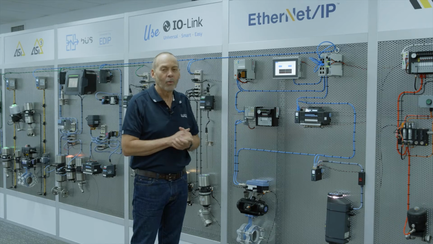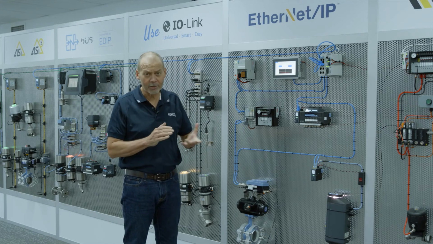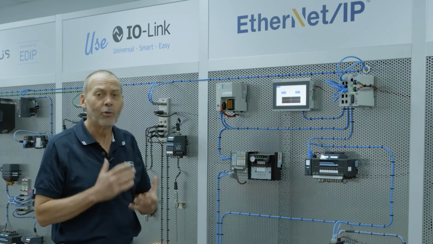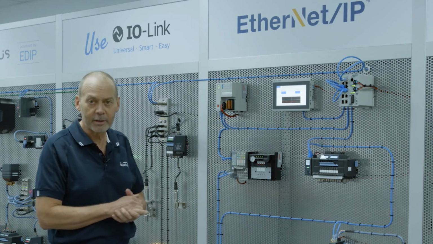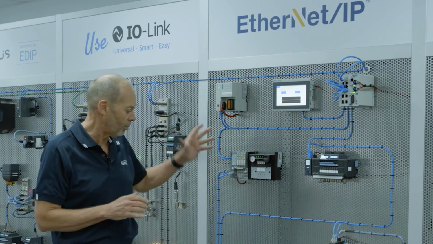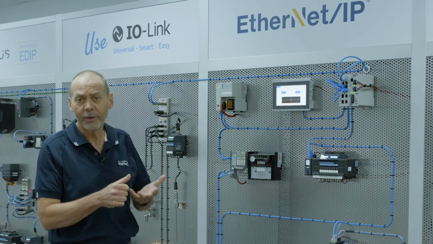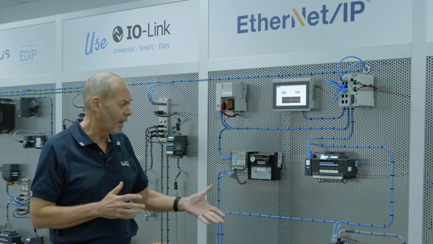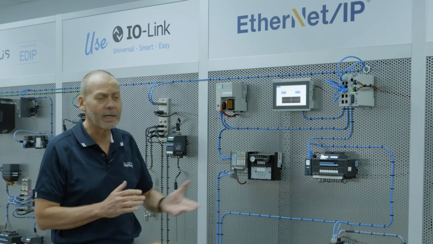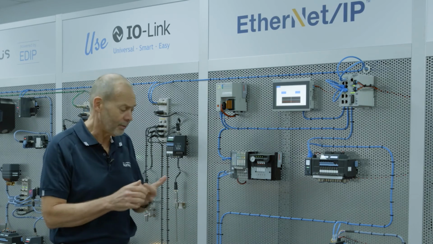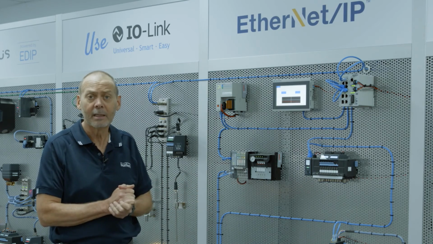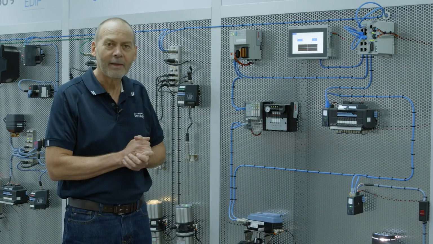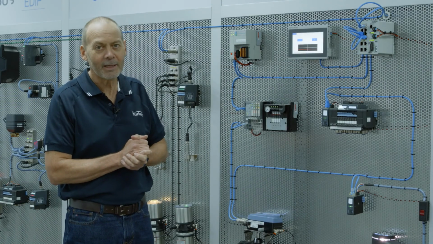EtherNet IP is used in a wide range of industries, from heavy industrial mining right through to food and beverage and others. And you'll see that Bürkert has a range of products that go throughout all of those applications, which include the I/O blocks, valves for on-off and modulating, mass flow meters, mass flow controllers, electric modulating valves, and of course our gateways available for this, as well as ASCII-bus and IO-Link. So there's many ways to connect to it. And there you have it, an overview of EtherNet IP capabilities.